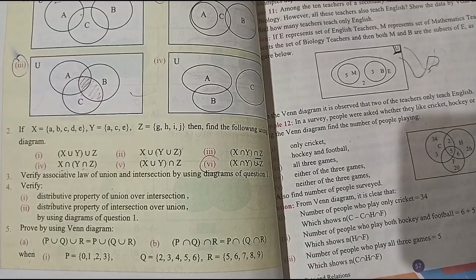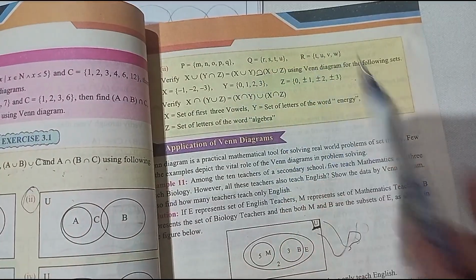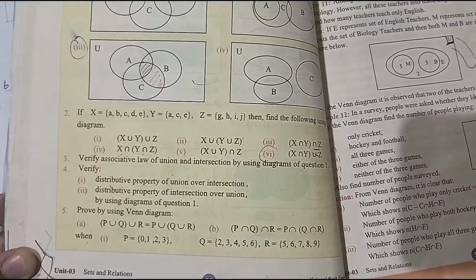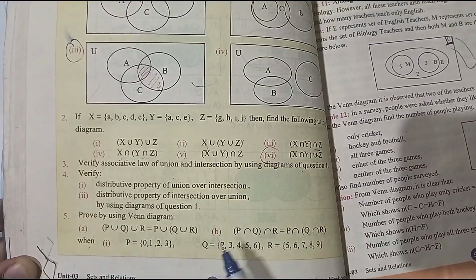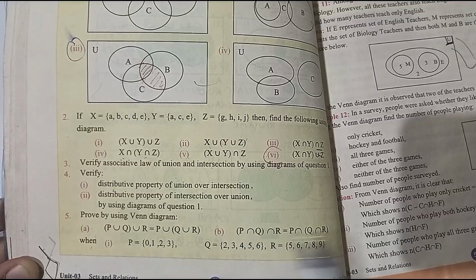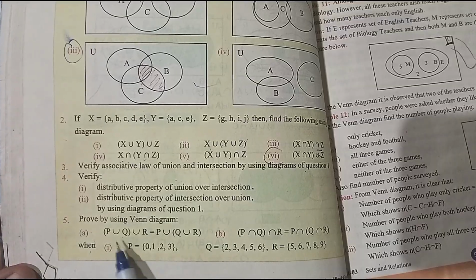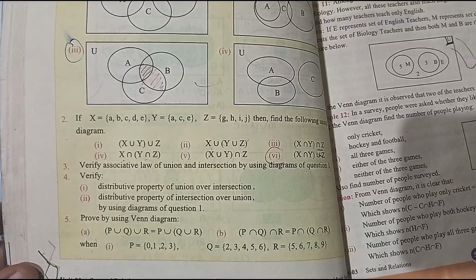So there are two parts given. Part 1 sets P, Q, R are these, and part 2 sets P, Q, R are these. So first we have to apply these two operations A and B on one part, and then apply these two parts A and B on the second part. So we started by applying both A and B operation on the first part.